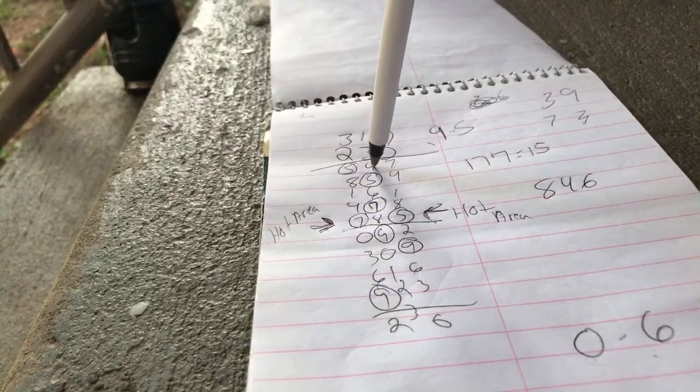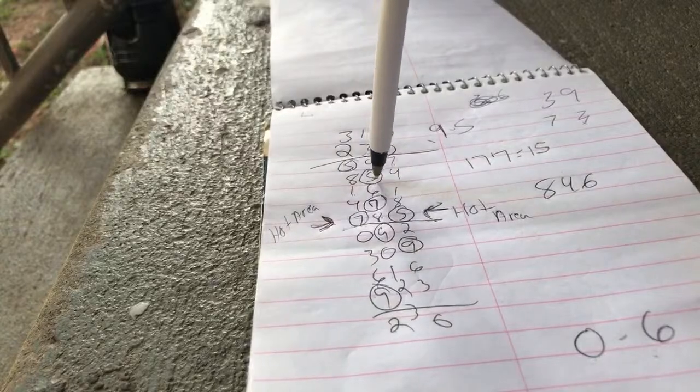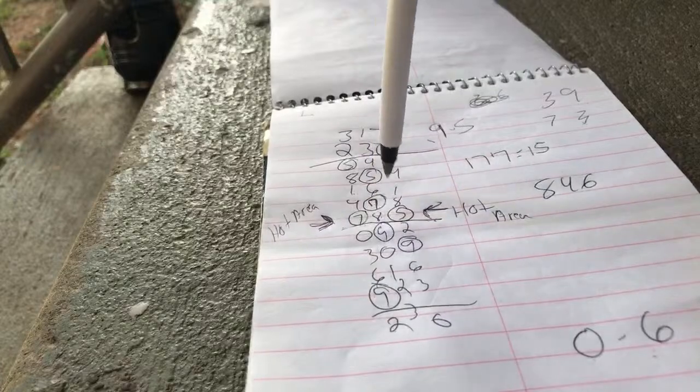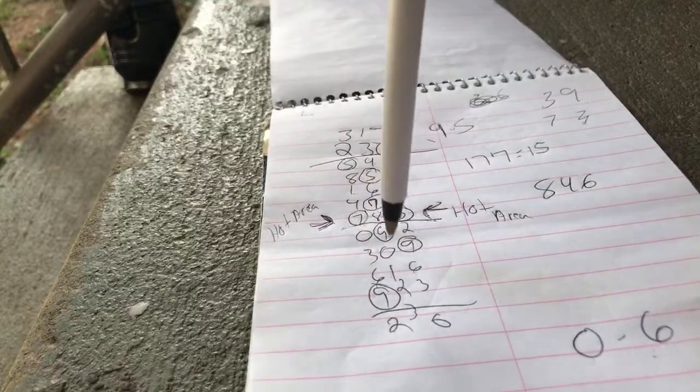Like 1 and 3 equals 4. 4 and 1 equals 5. 5 and 1 equals 6. 6 and 1 equals 7. 7 and 1 is 8. 8 and 1 is 9. 9 and 1 is 10. 10 and 1 is 11.